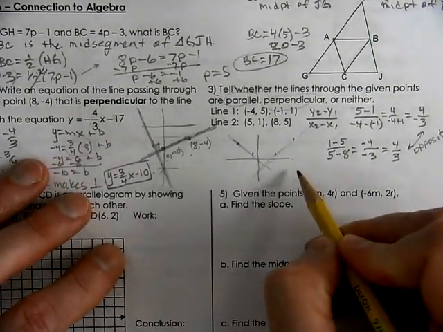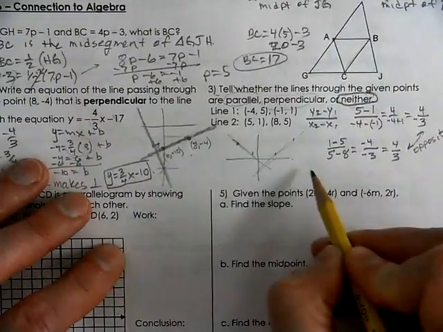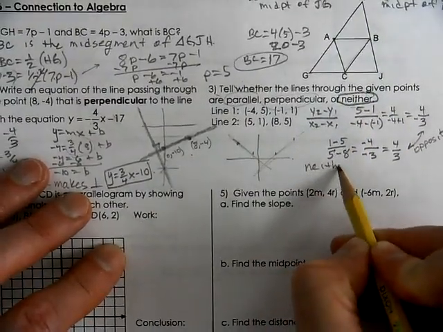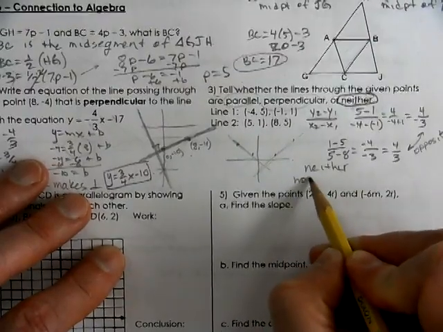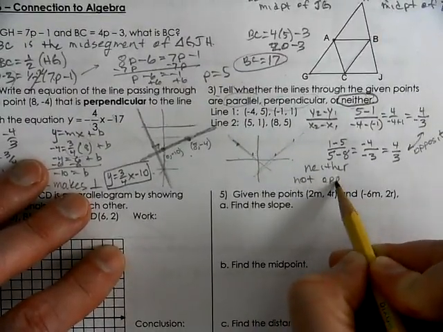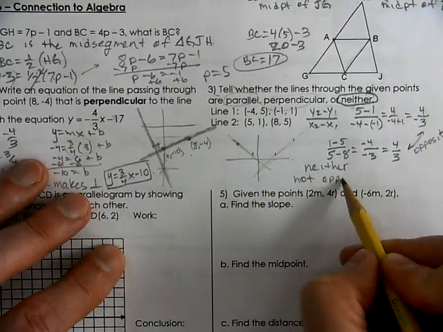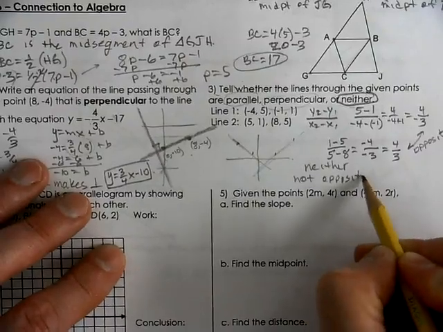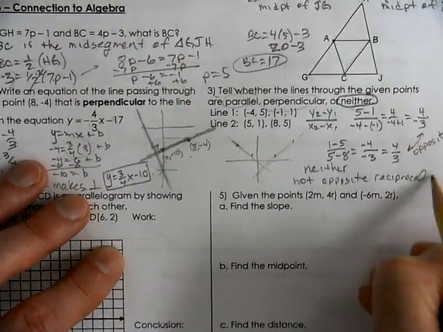So it's considered neither. They're not reciprocals.